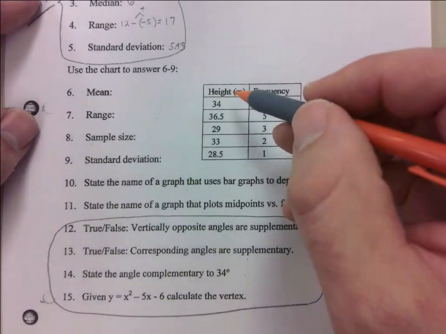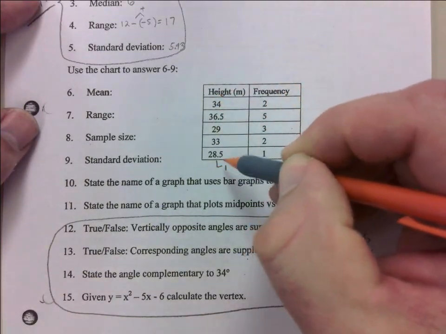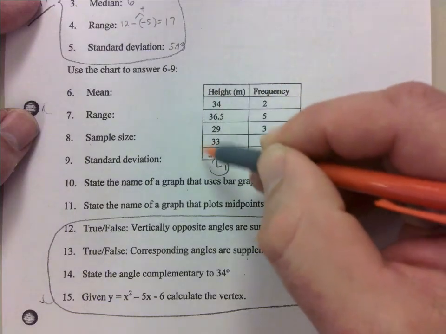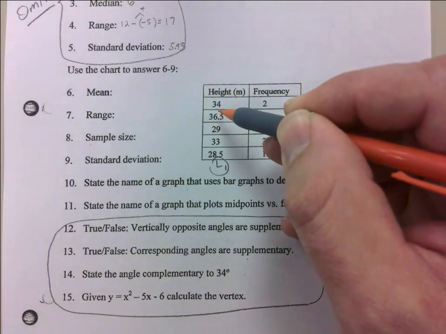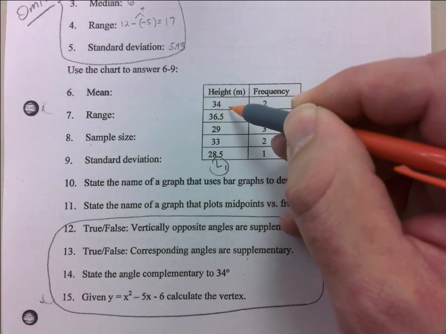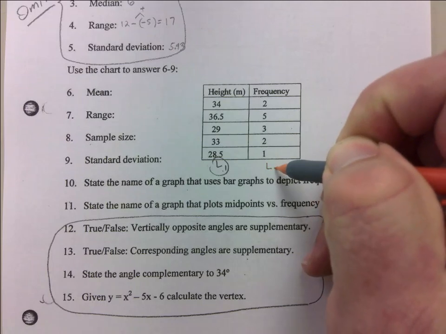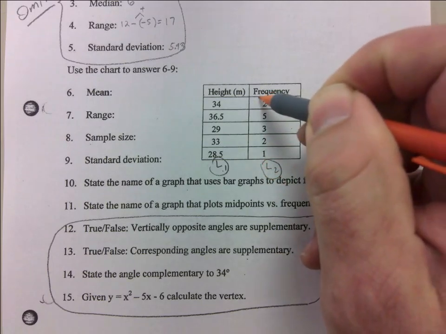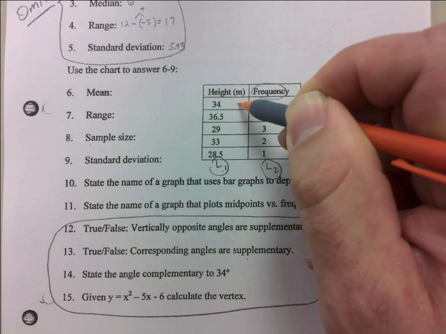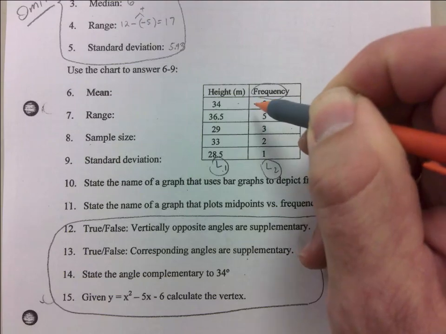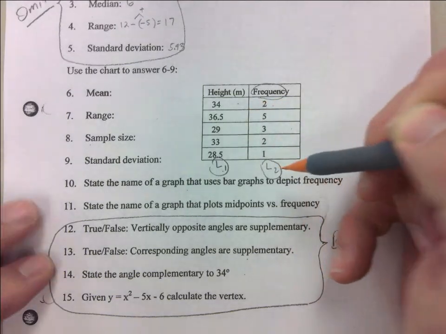Here, by the way, this goes straight into L1. No need for midpoints here, because there's no width, right? It's not from here to here. So this goes straight into L1, straight into L2. If you see anything with frequency or a table like this where you have a measurement and the number of values that meet that criteria, L1, L2 it is, right?